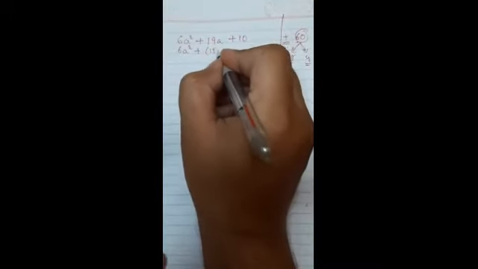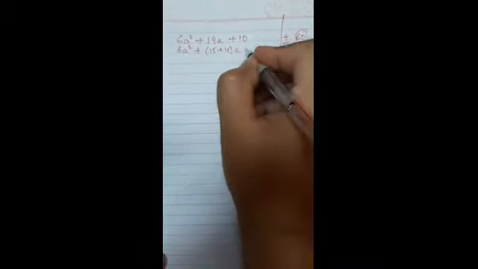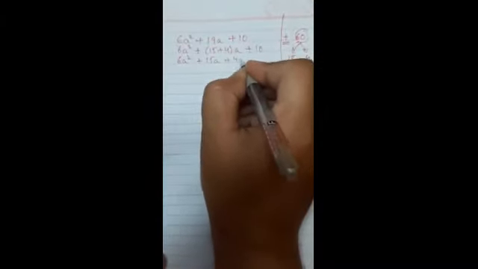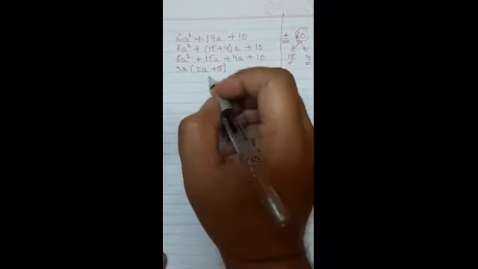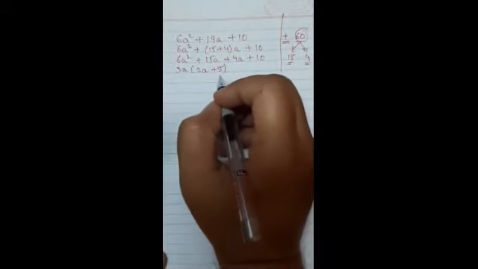So the concept remains the same. So rewriting it, 6a square plus 19a will be replaced by 15a plus 4a plus 10. Opening the bracket now, 6a square plus 15a plus 4a plus 10. Taking common from the pairs, so 6 and 15, the common is 3. At the same time, a is also common. So what are we left with? 3a into 2 is 6 and a is also required. 3 into 5 is 15, a is already there, so we don't have to write a here.